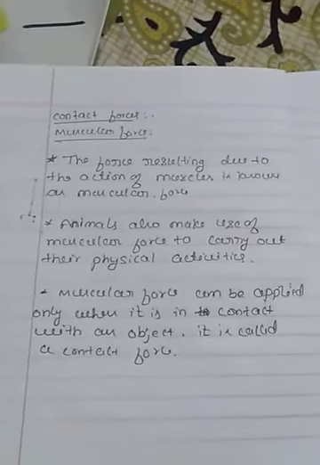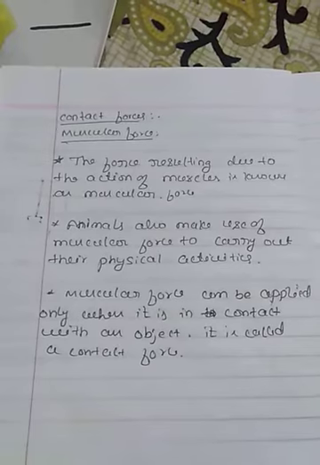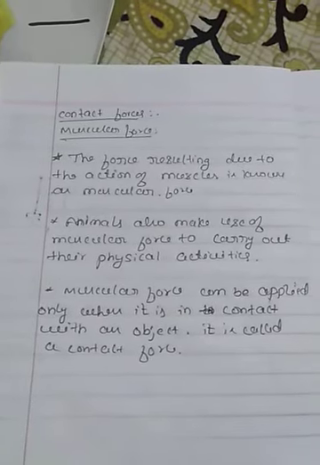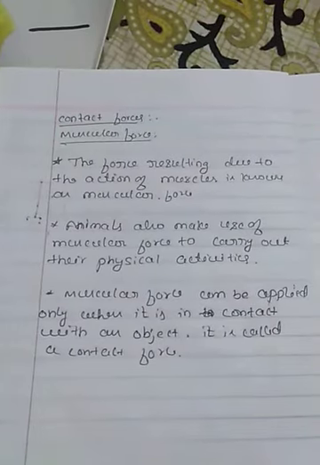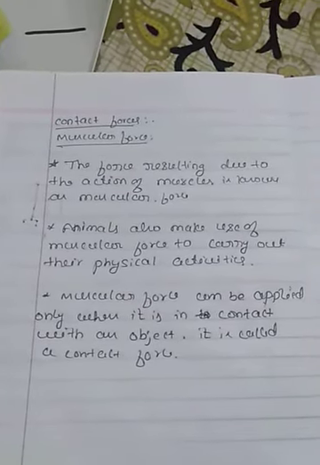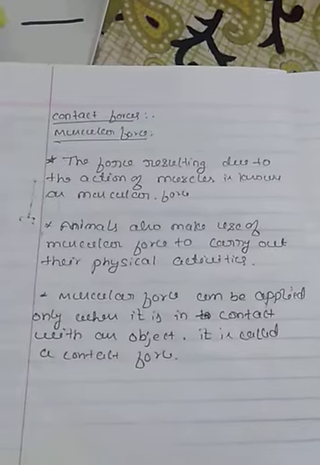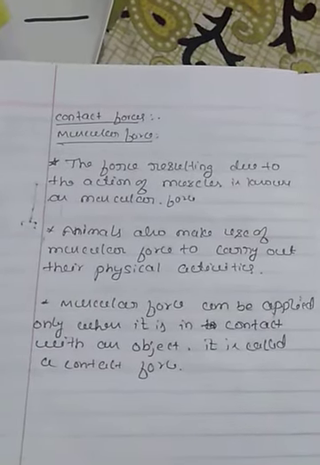Muscular force can be applied only when it is in contact with an object. Remember that muscular force can be applied only when it is in contact with an object. It is because of that reason it is called a contact force.